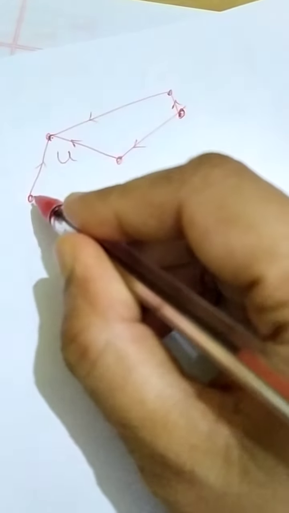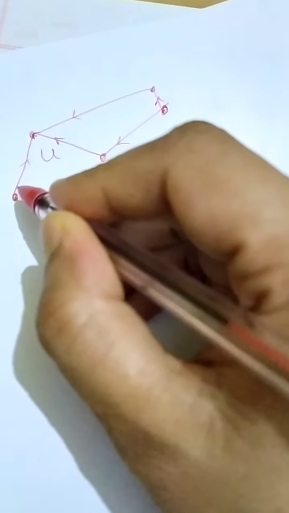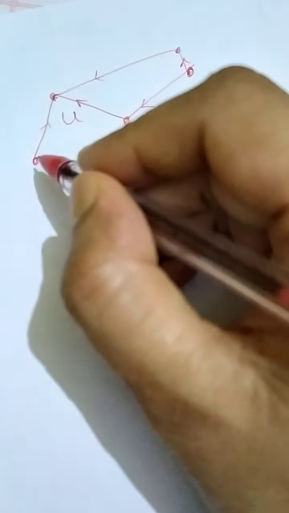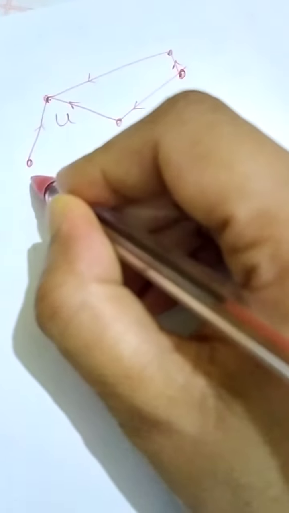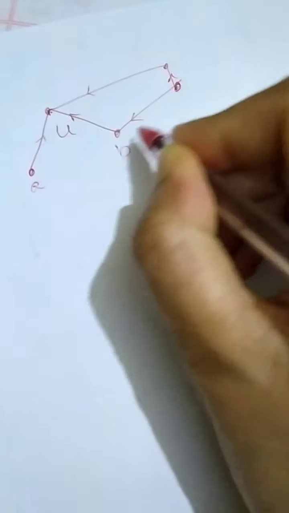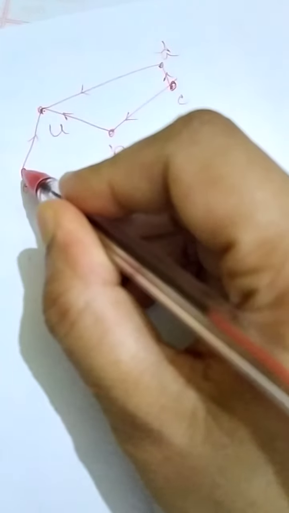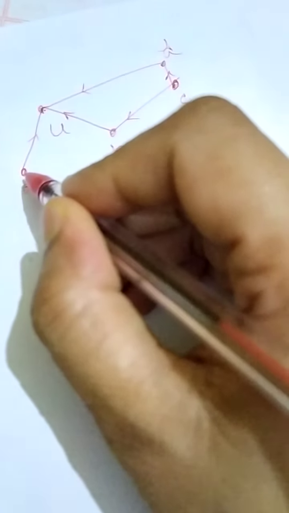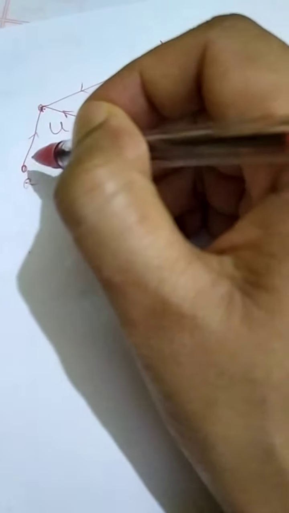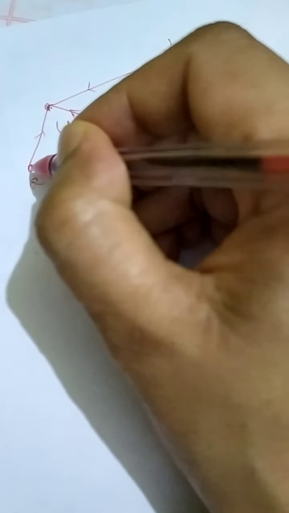You can observe the out degree, that is the direction outside from a particular vertex. Say these are vertices A, B, C, D. There is only one edge out of this vertex and no inward direction, so the out degree is 1 here.